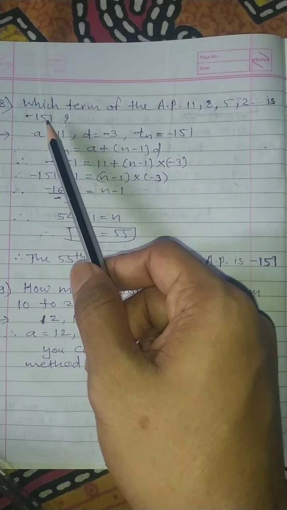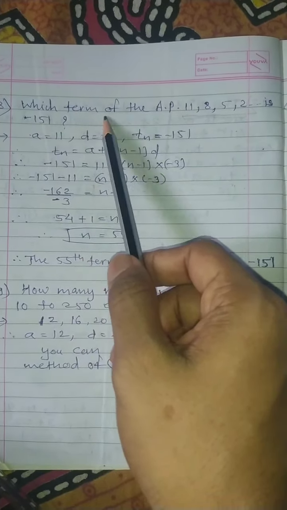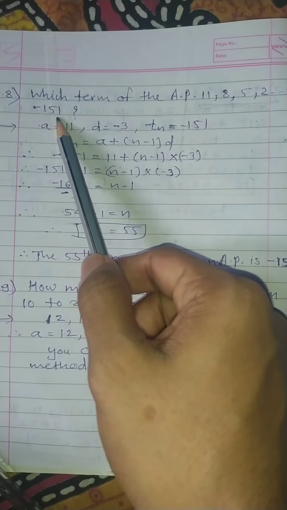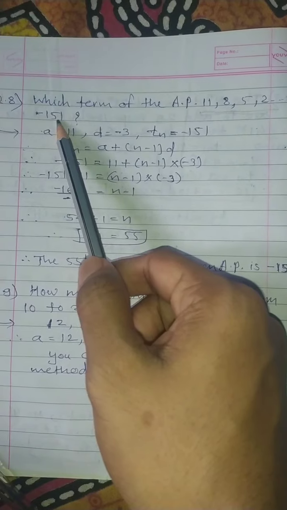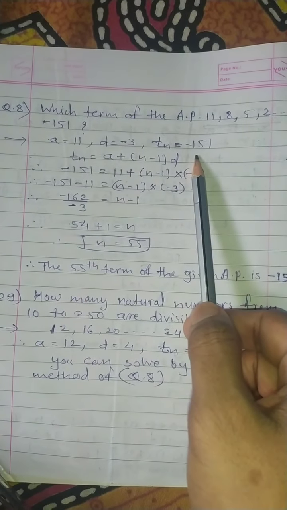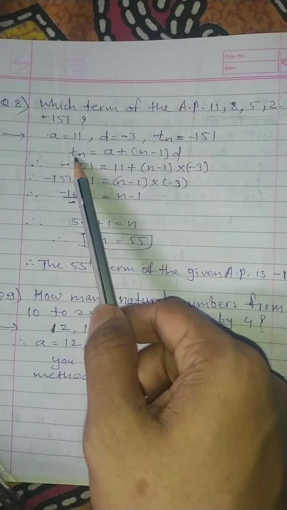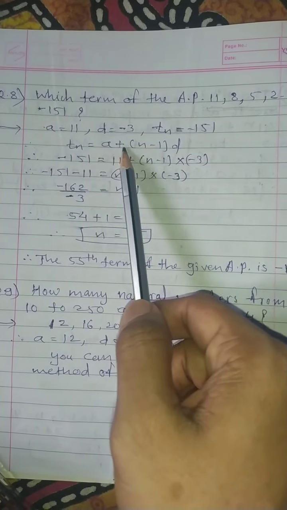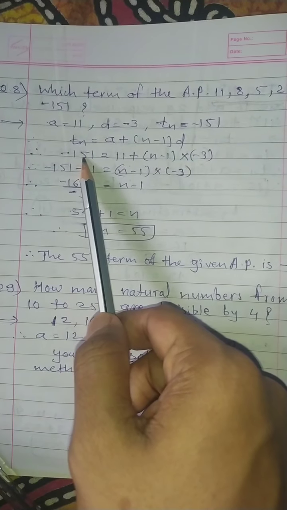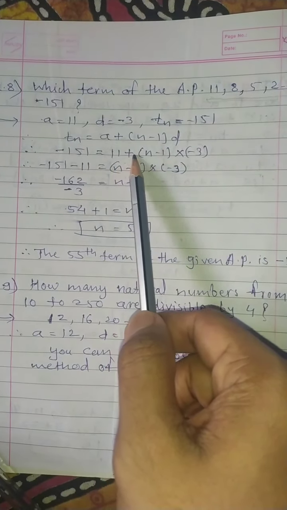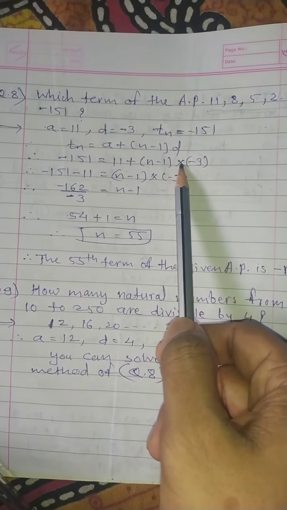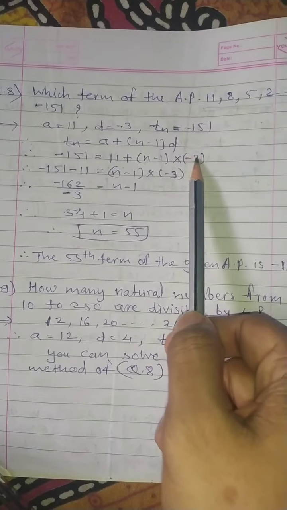And the last term is given. Which term we have to find, that means we have to find the value of n. If we are asked which term it is, that means we have to find the value of n, and this Tn we know. So it is Tn. Now, in the same way, we have to write the formula. Tn is equal to A plus n minus 1 multiplied by D. The value of Tn, minus 151, is equal to A, which is 11, plus n minus 1, we don't know the value of n, multiplied by negative 3.